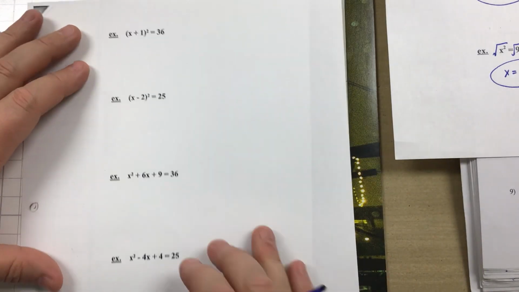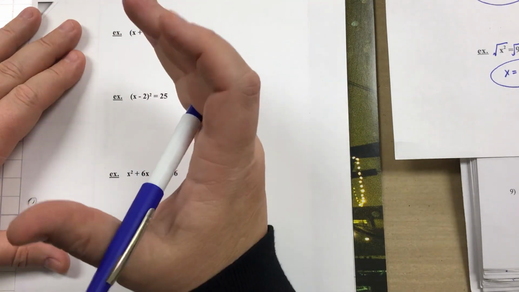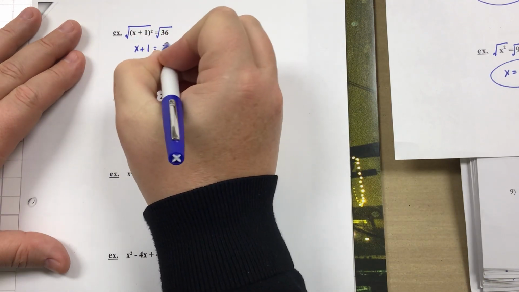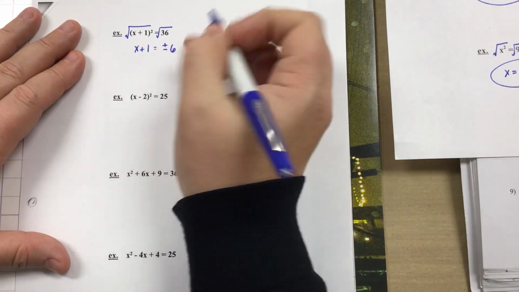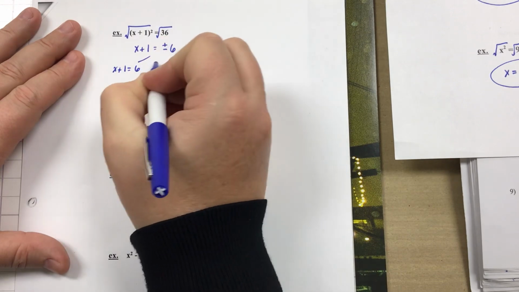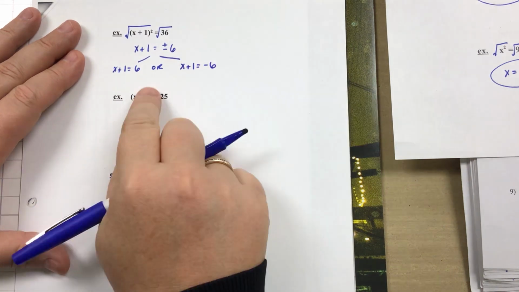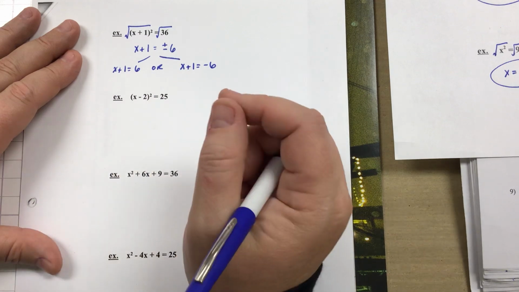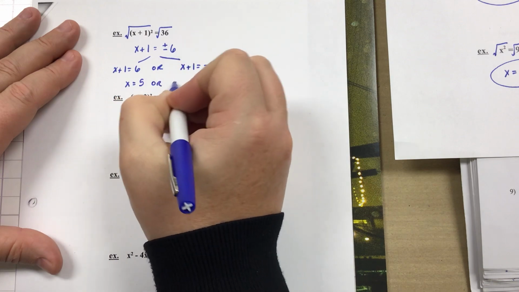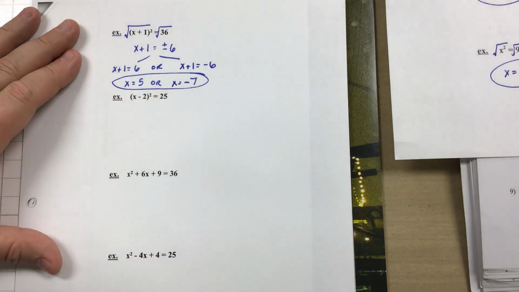So this next one we have is x plus 1 quantity squared equals 36. So I've got the squared part on a side by itself. So I'm going to take the square root of both sides. So I'm going to have x plus 1 equals plus or minus, and then the square root of 36 is 6. Now I have two possible options here. So I either have x plus 1 equals positive 6, or my other option is I have x plus 1 equals negative 6, because again it's plus or minus, positive or negative. So in the first situation, if I subtract 1 from both sides, I get 5. And the second situation, if I subtract 1 from both sides, I get negative 7. So my two answers are 5 and negative 7.